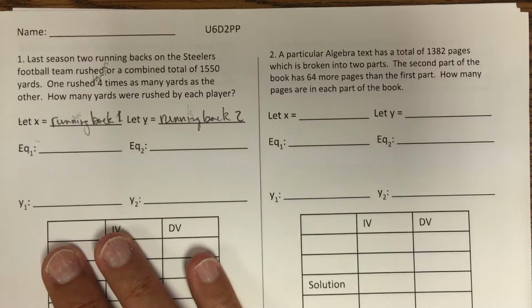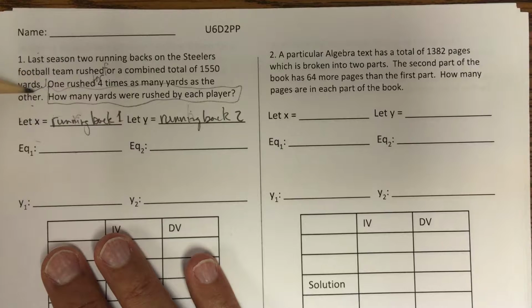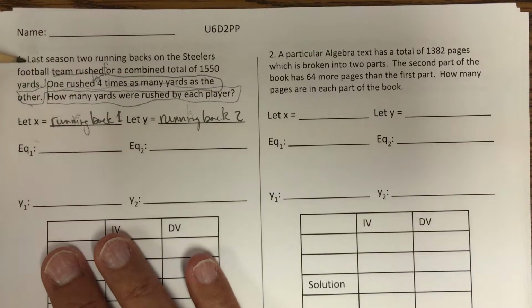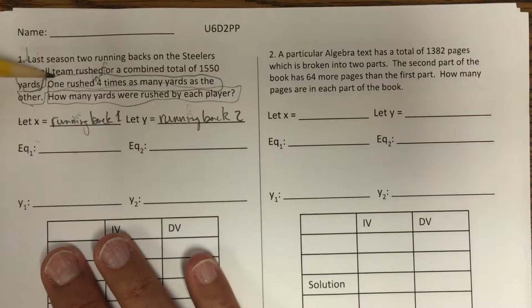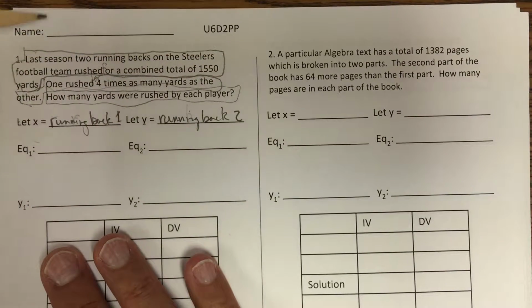Now, just a quick tip, ladies and gentlemen. It's one equation per sentence. Okay? 1 equation per sentence. There's 1 sentence, 2 sentences, 3 sentences, except for this one is a question. That doesn't count. So we've got one sentence right here. And guess what? The first sentence has the first equation. The second sentence has the second equation.